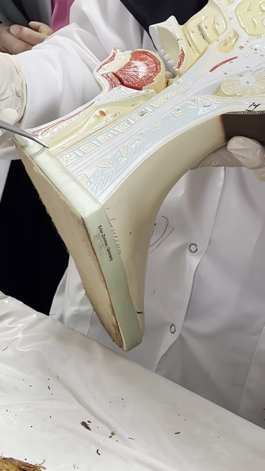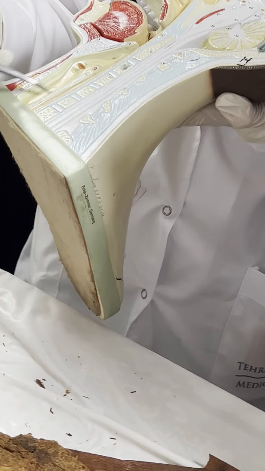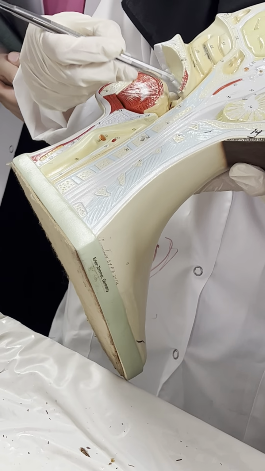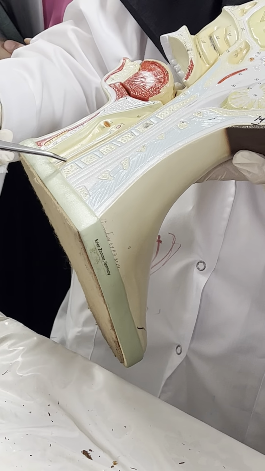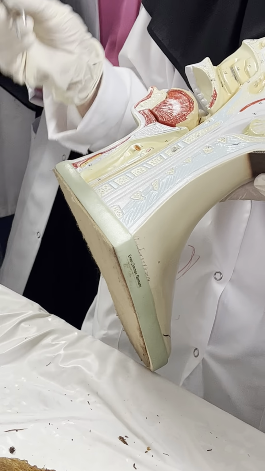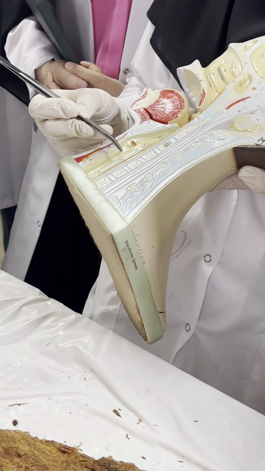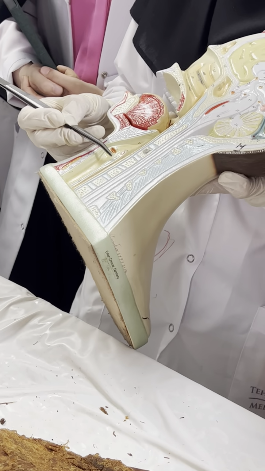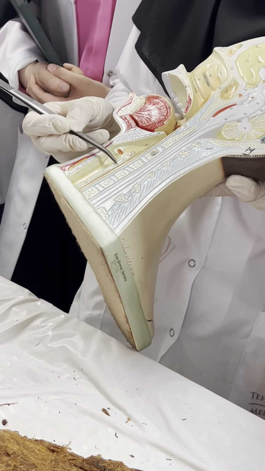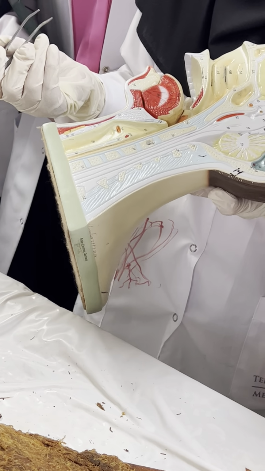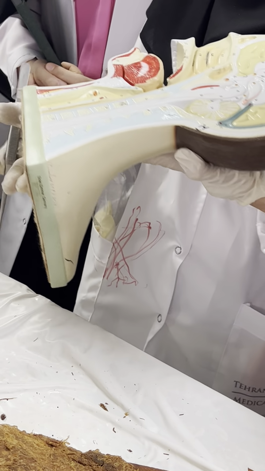What's the name of this? Trachea. The trachea is here, and it is the continuation of the pharynx. Here is the esophagus. Trachea, esophagus. Inside of the trachea, you are able to find a cartilage, and this cut edge belongs to the cricoid cartilage. And give me another moulage.